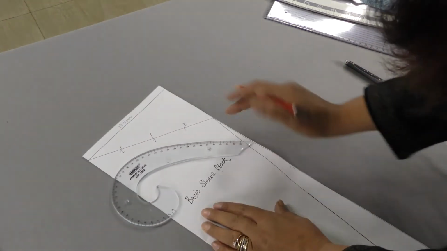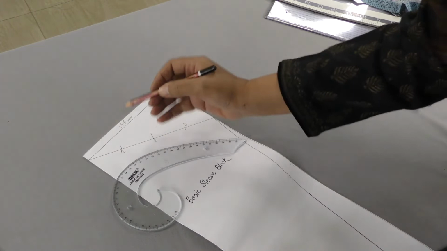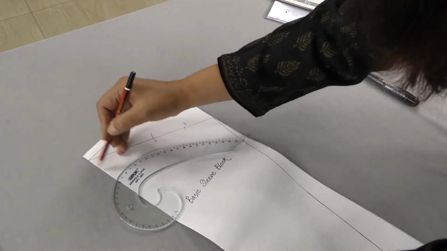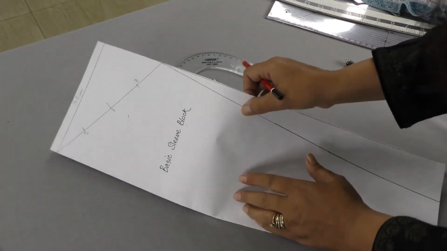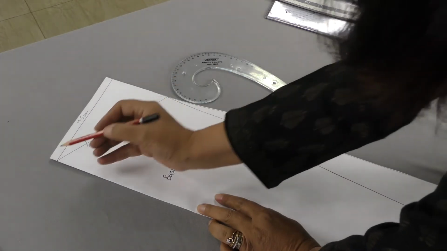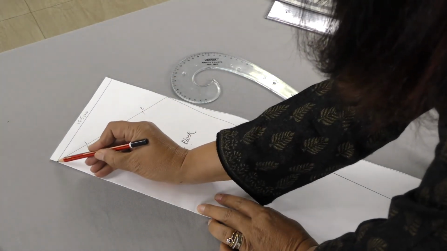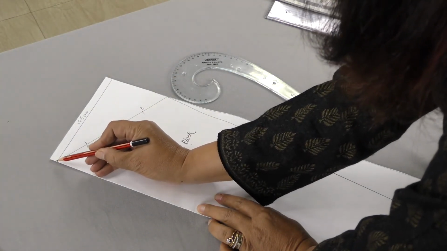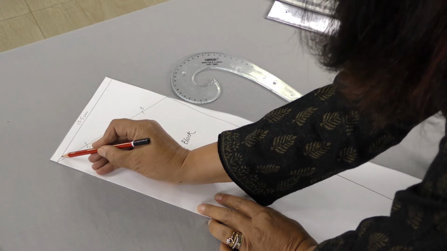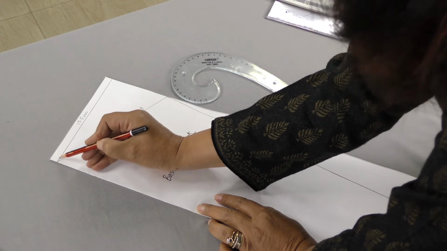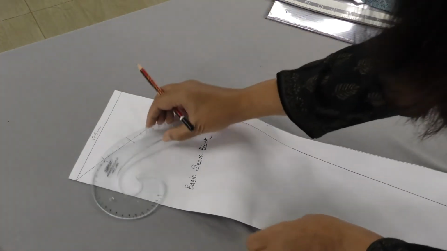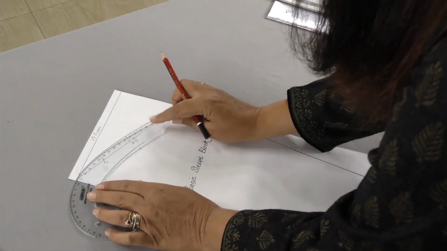So while making the curve of the sleeve, please remember that this is the center of the sleeve and this is being kept on fold. So actually we are working on 2 layers, and the center part, when you start making the curve, the first 1 centimeter is kept straight and you start making the curve after that.